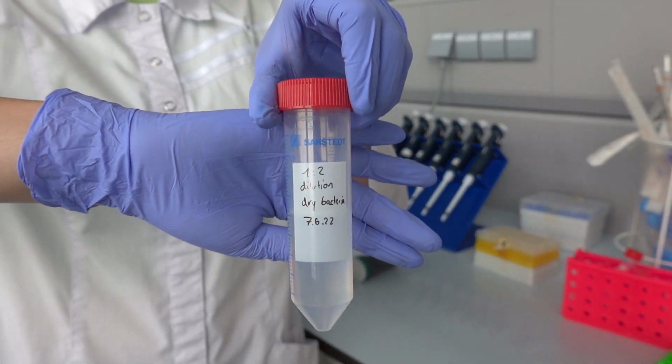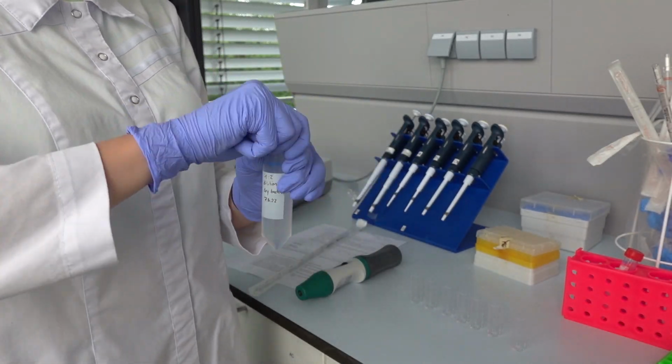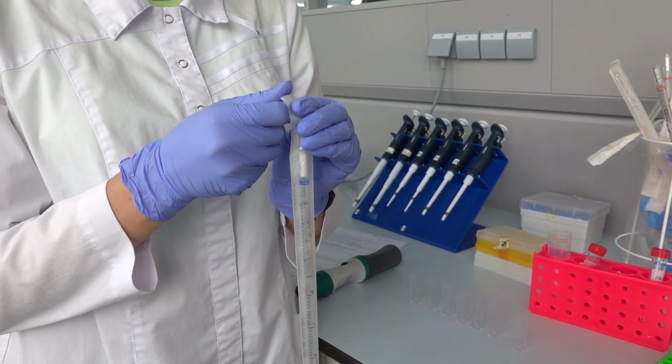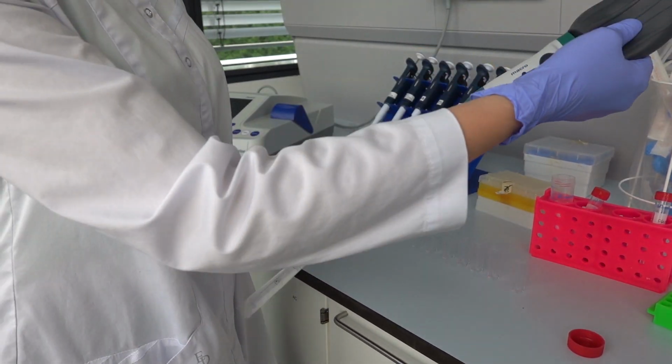Six large cuvettes are taken and 2.5 milliliters of diluted bacterial suspension was added to each of them.